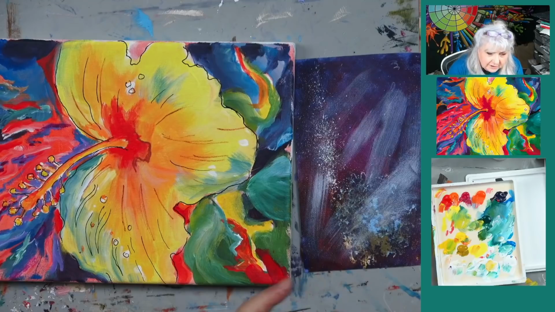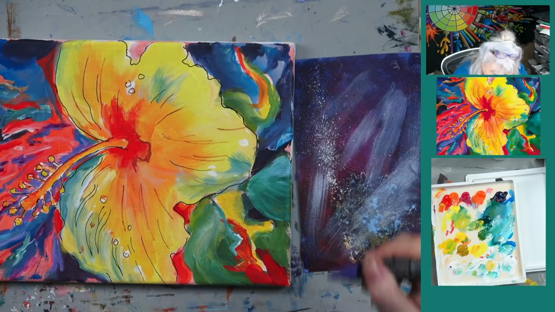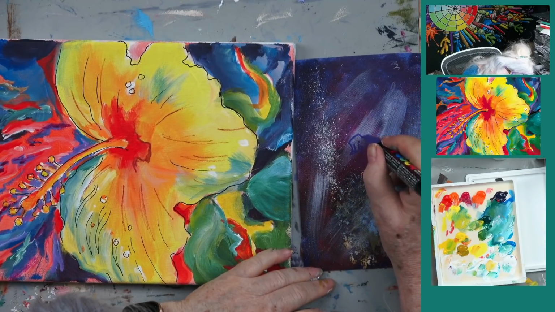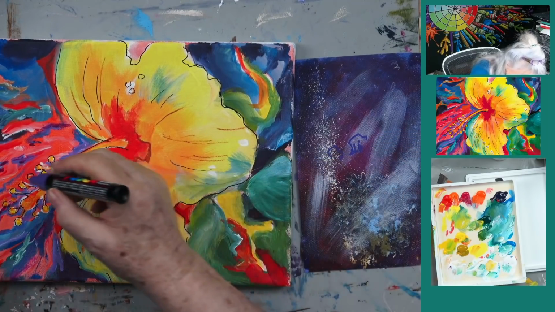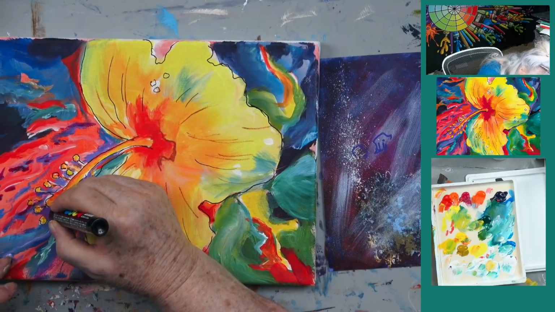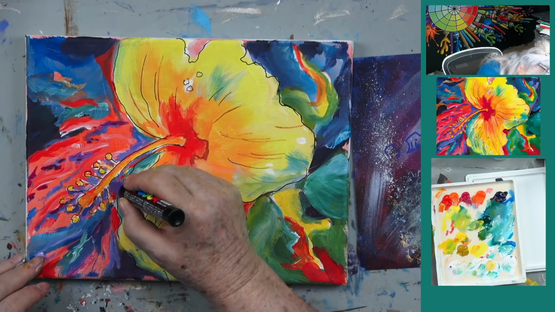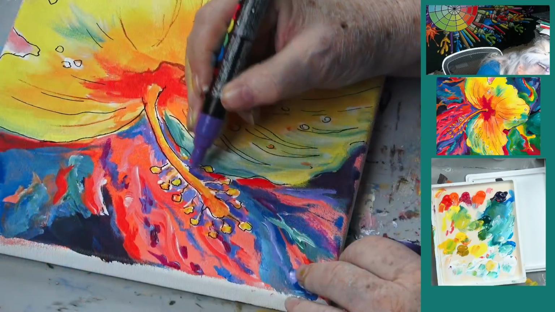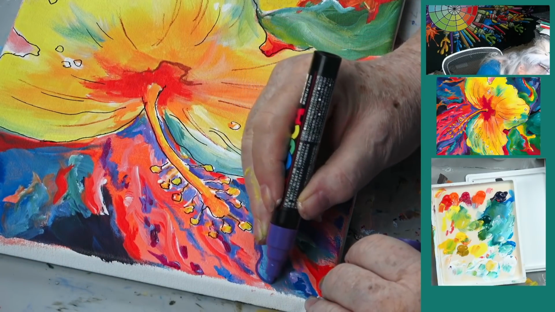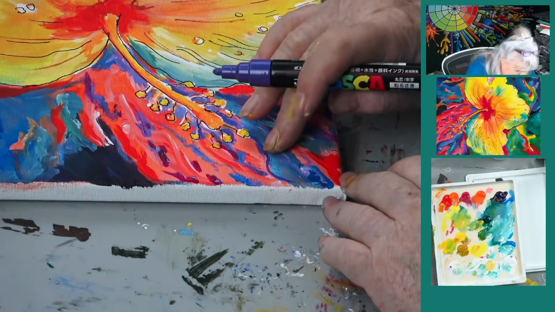Remember, these are just acrylic paint in a pen. Oh, the little nib. There, look at that. See, it's going. All right, so I have to see if I like that.